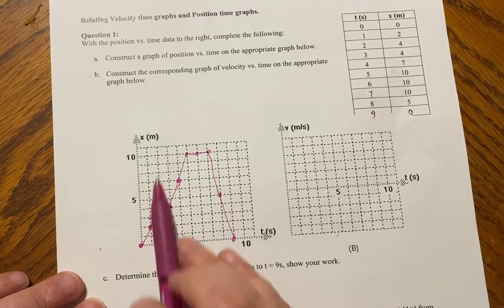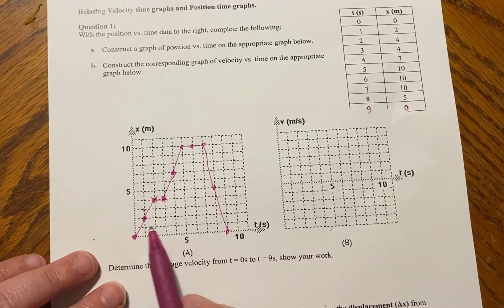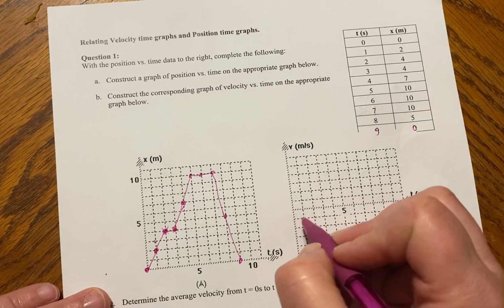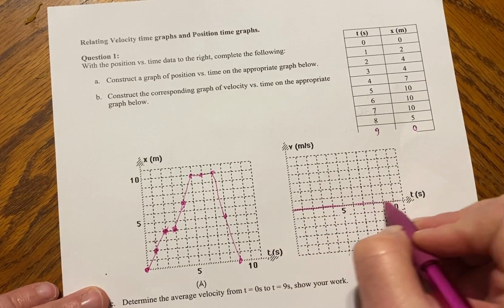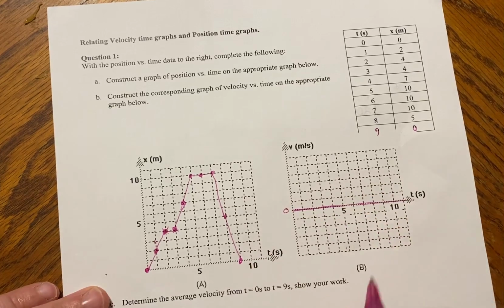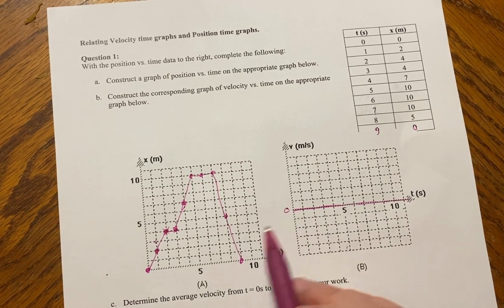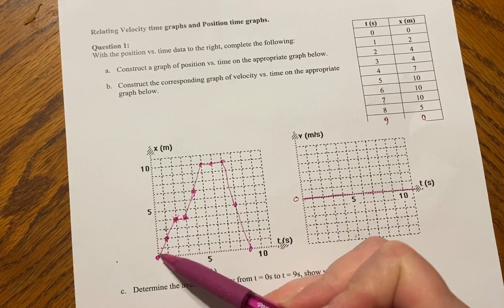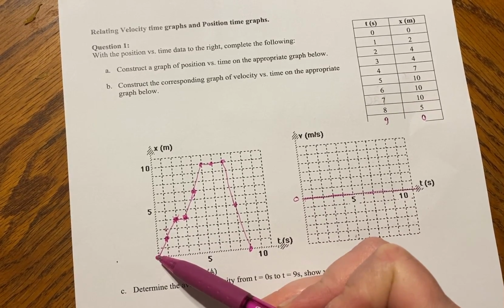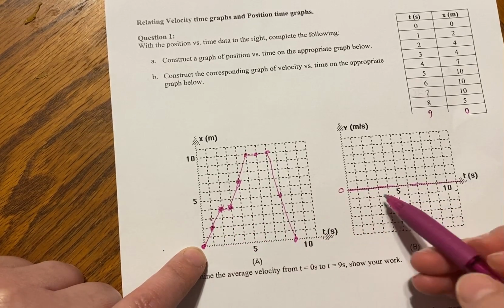All right, now that you have your xt graph done, you're going to go ahead and convert to the vt graph. I do want to point out that the 0 line is here, because you will have some values that end up being negative, so you need your 0 to be in the middle. So in order to get your velocity, we know that our velocity is the slope of the xt graph. So you're gonna go ahead and take and figure out the slope for each section and then plot it over here.